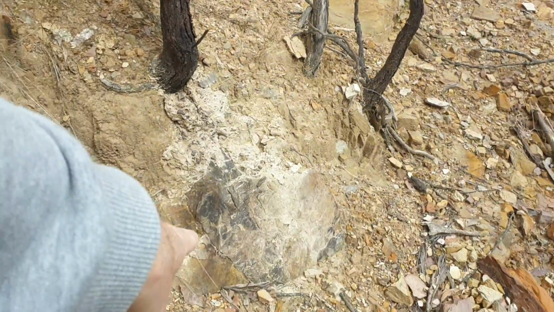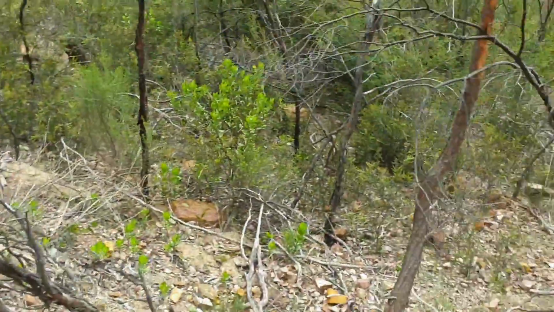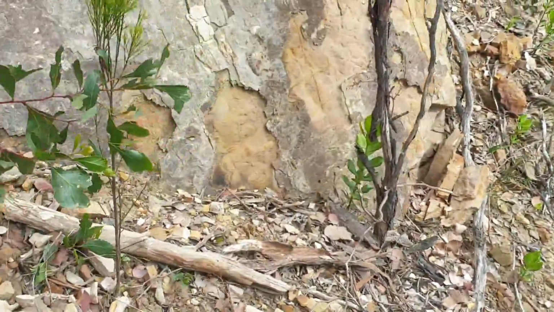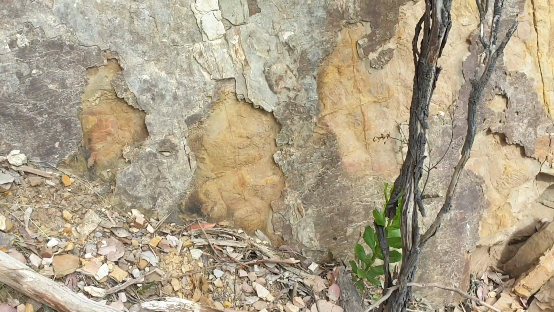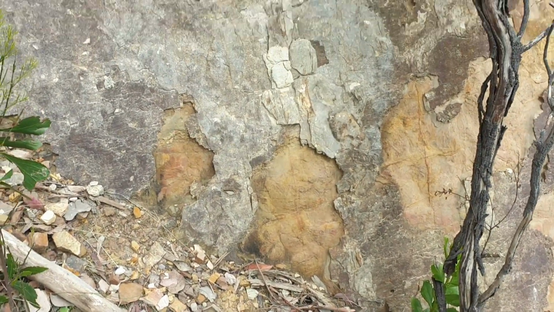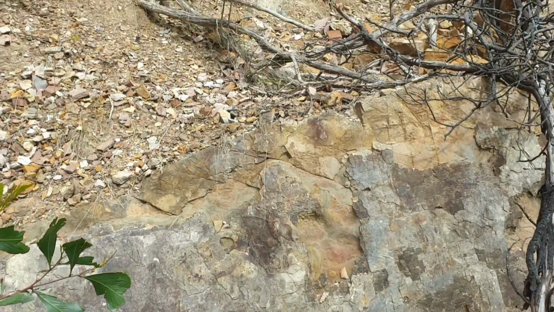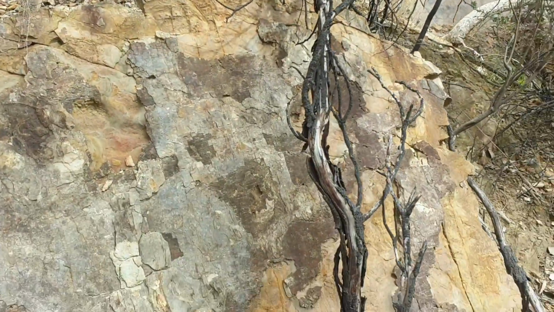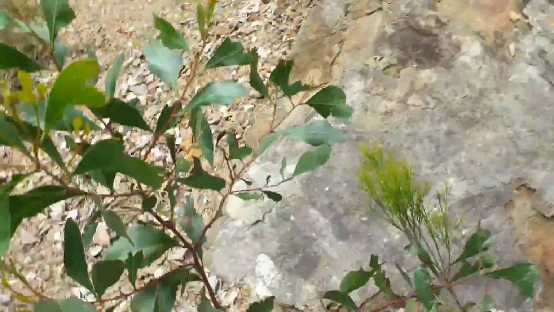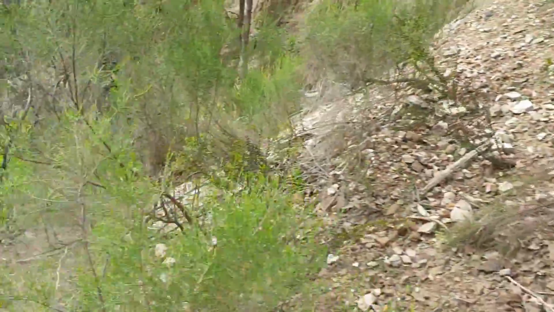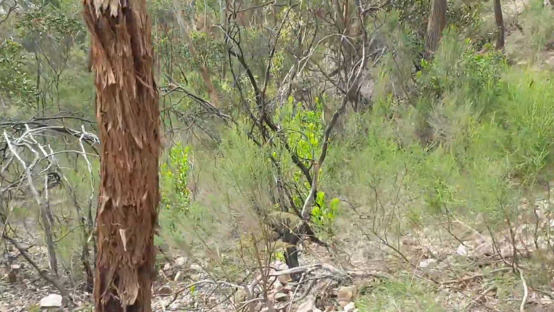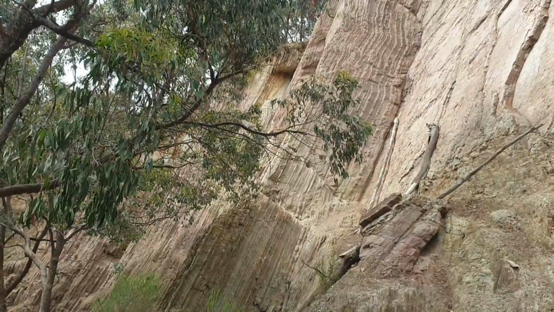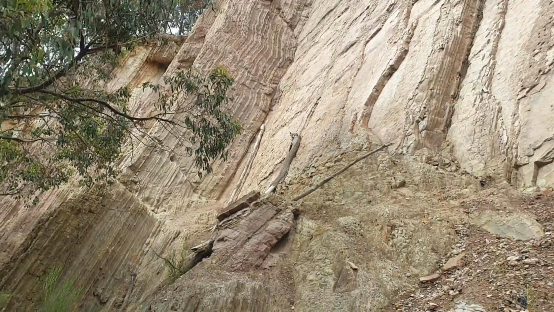See, there's another part, a different part of the formation. Go down here. As you can see, it gets a bit dangerous as well. Looks like we have a similar type of formation there as we do up there. Looks like we're coming to the end of the actual quarry.